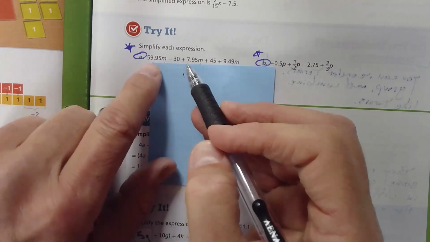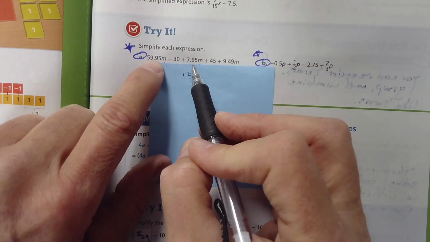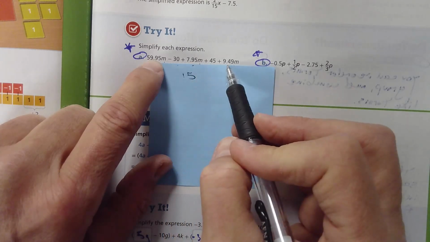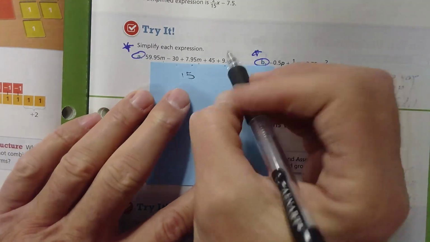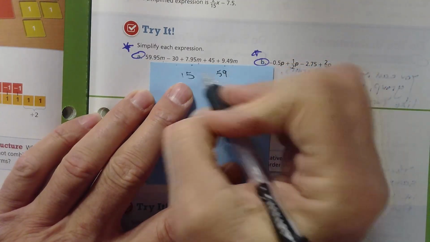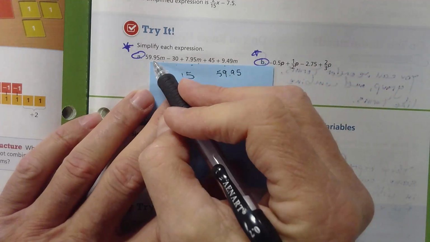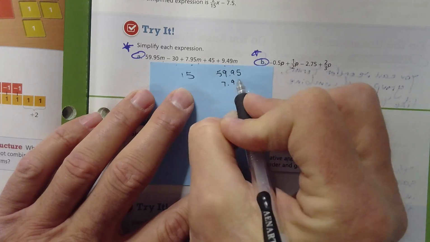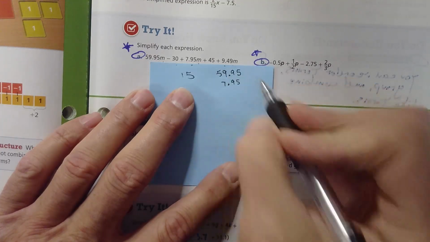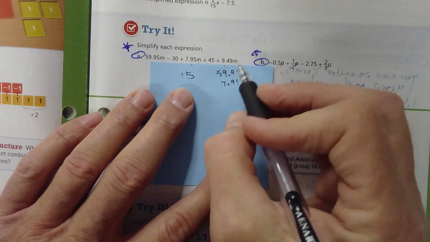So now we have a 59.95 m, and we're adding a 7.95 m, and we're adding a 9.49 m. Well, I guess I could just line everything up. 59, I'm not subtracting anything, 0.95. And then we have a 7.95. Notice how I'm lining up the decimals. When we're adding and subtracting, that matters. And then we're adding another 9.49.